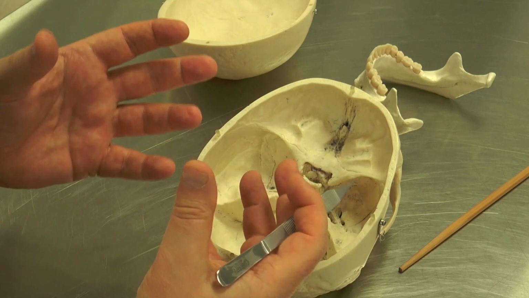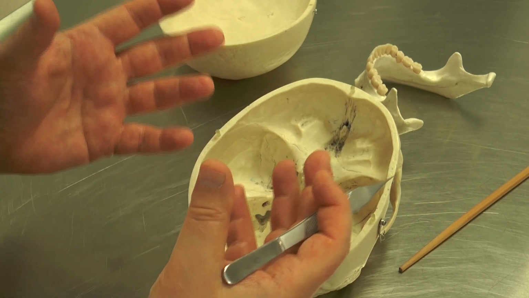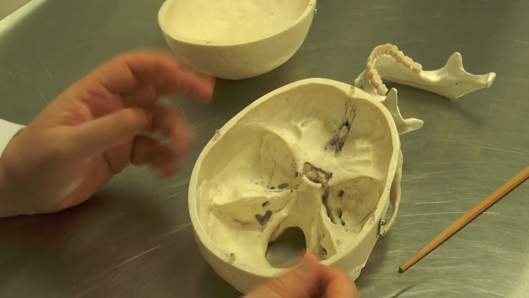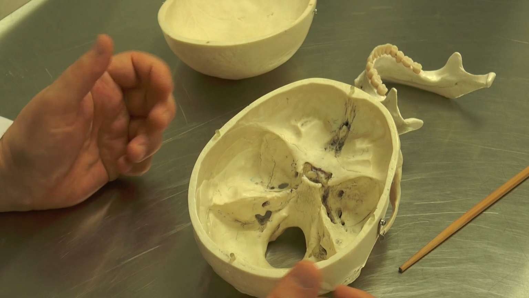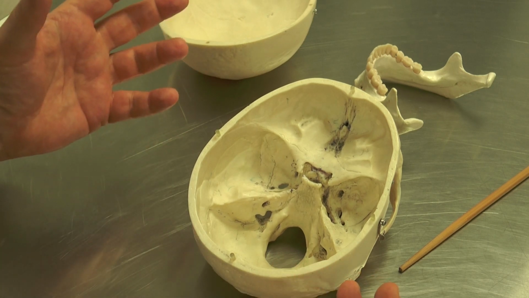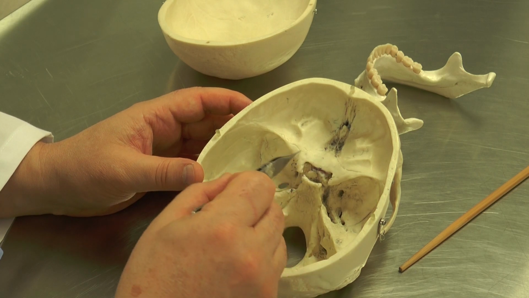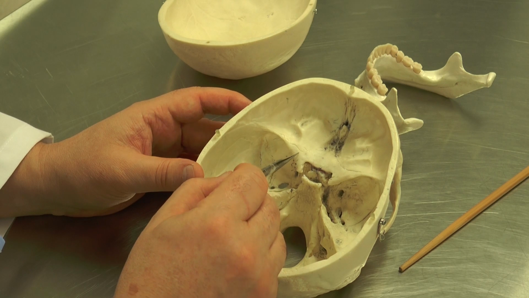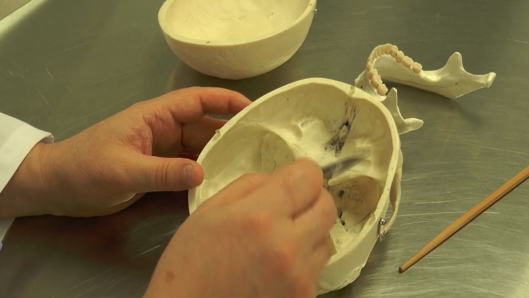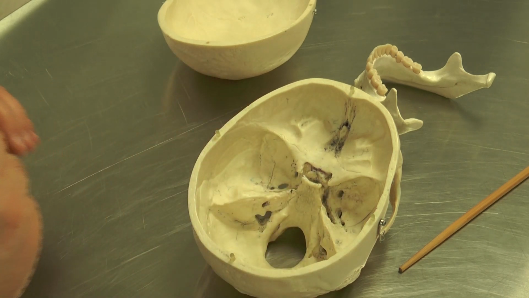We don't have an independent sphenoid bone right now, but basically the sphenoid bone, don't forget, is a butterfly-shaped or bat-shaped bone. So we have two wings there, the lesser wing and then the greater wing. So this is the lesser wing of the sphenoid, and here is the greater wing of the sphenoid. The lesser wing of the sphenoid is part of the anterior cranial fossa. However, the greater wing of the sphenoid is part of the middle cranial fossa. All right, don't forget that.